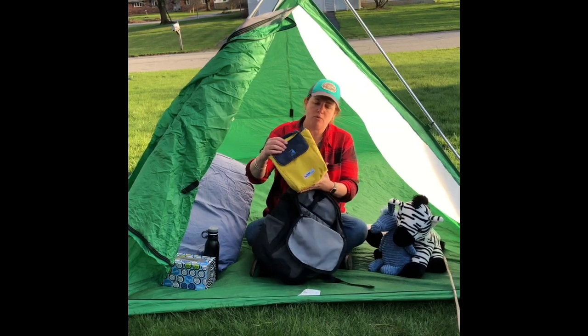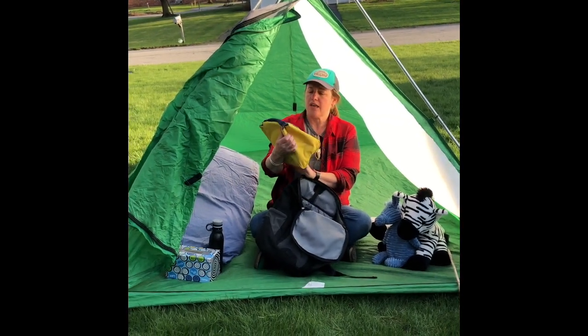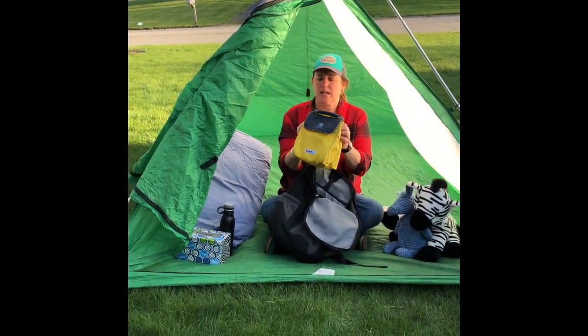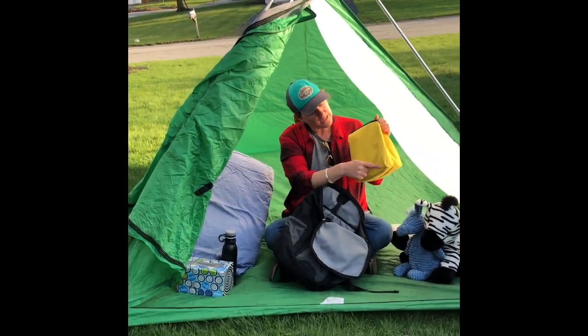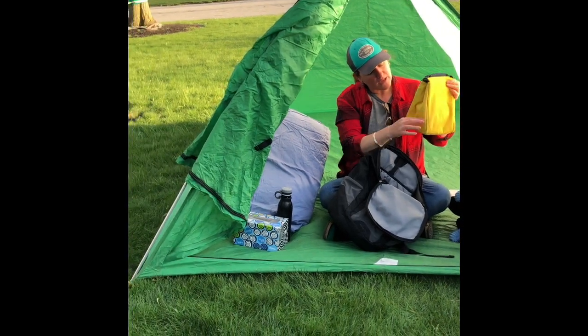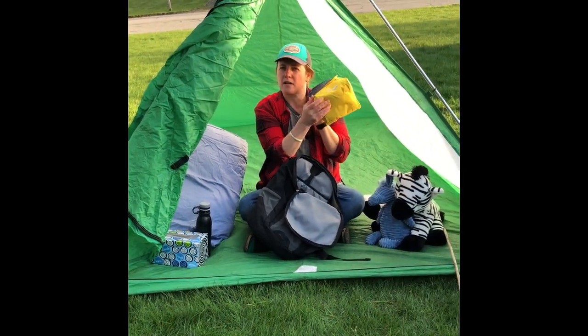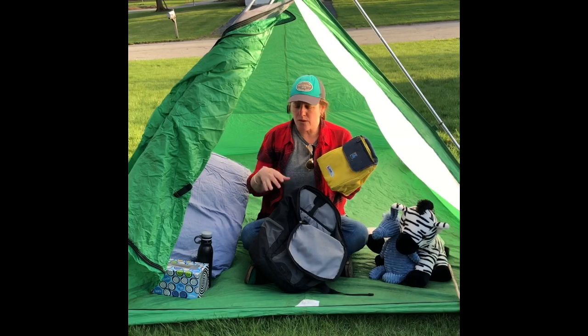Let's see. Oh, look at this. I have a triangular prism lunchbox. Look at it. It's got a rectangle on the front, a triangle on the side, a rectangle on the back, a triangle on the side, and a rectangle on the bottom. Just like this tent. How cool.